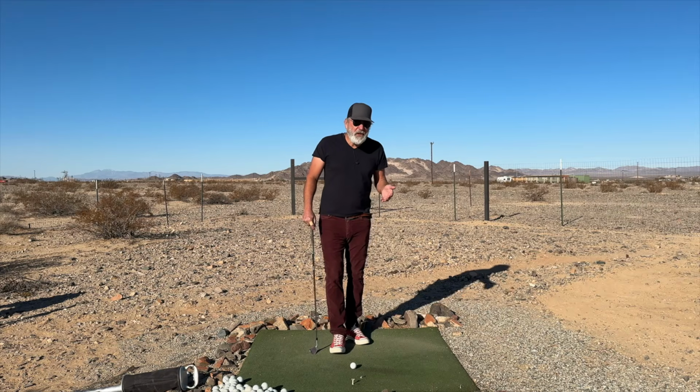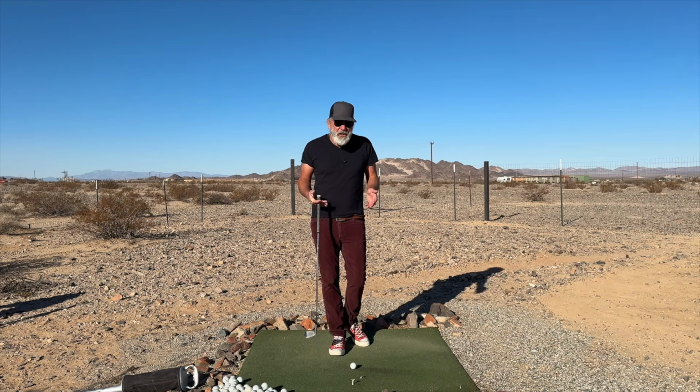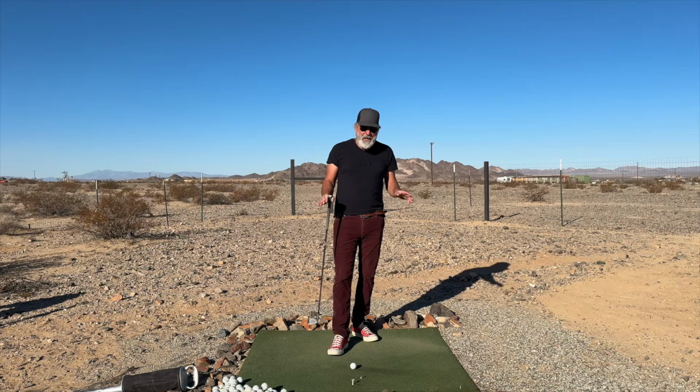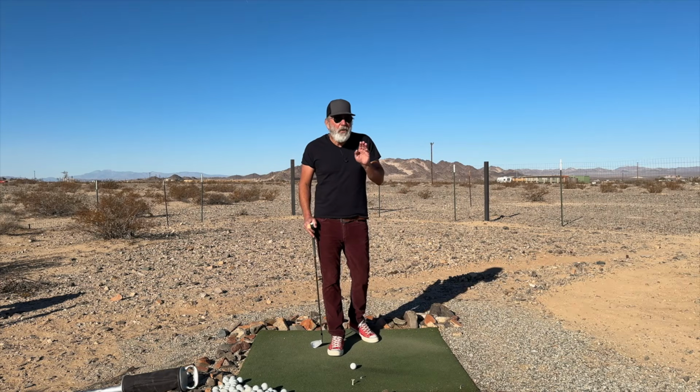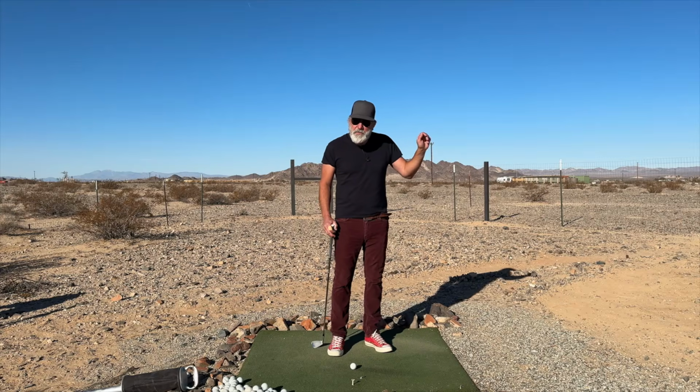I've been getting this question a lot on social media. What is the correct ball position for the swing that I teach? There are many cool things about the swing that I teach. One of them is that ball position is not limited, and that's because of this. Ball position is just an opportunity to manipulate trajectory and spin.